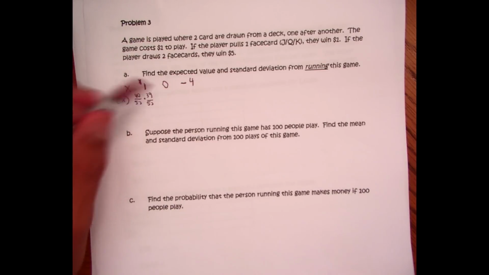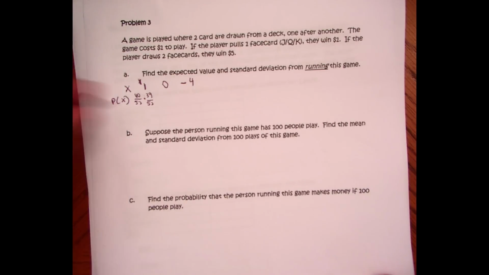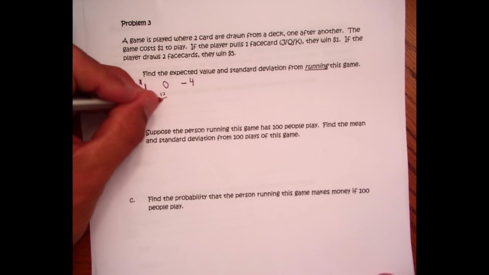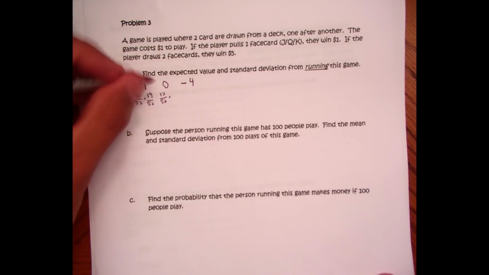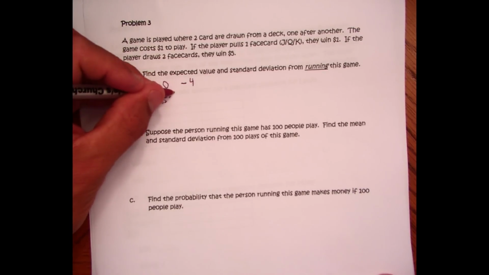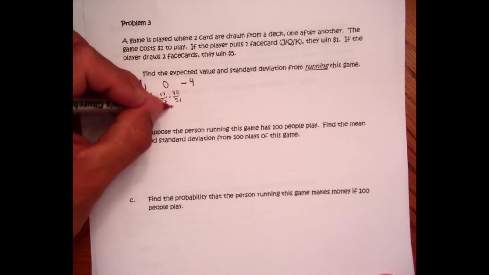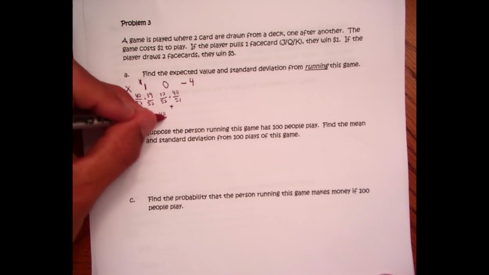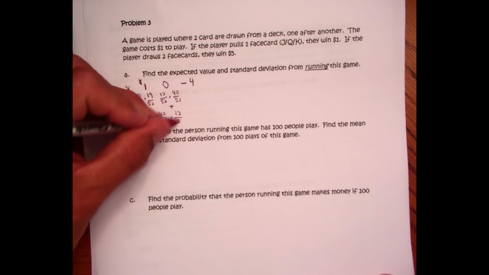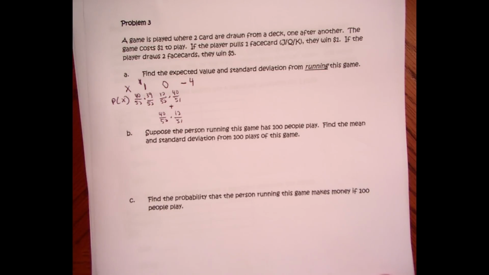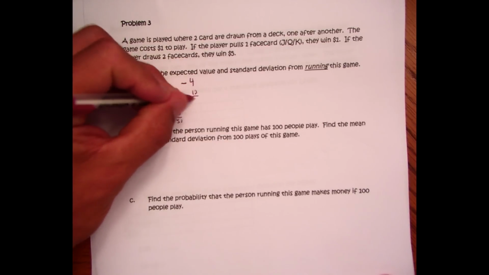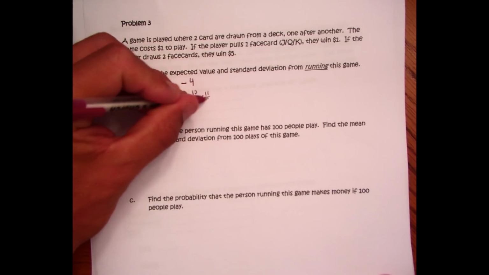Now this one here, they can win a face card, so it would be 12 out of 52 times non-face card would be 40 out of 51, or means we add, they do non-face card and then a face card. And this one here would be face card and face card, so they do 12 out of 52 times 11 out of 51.